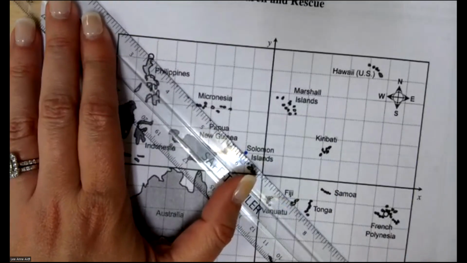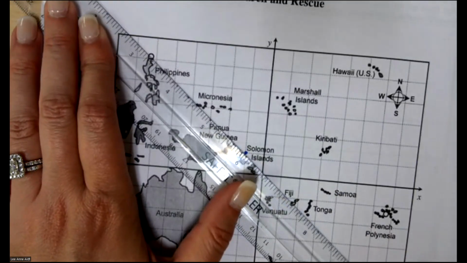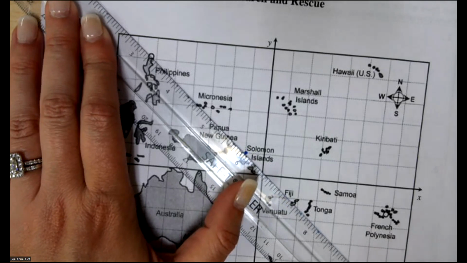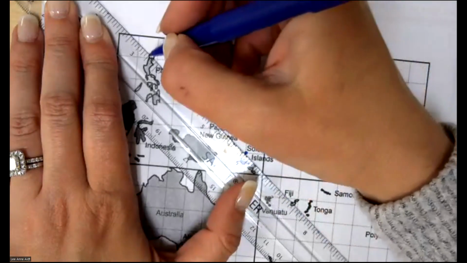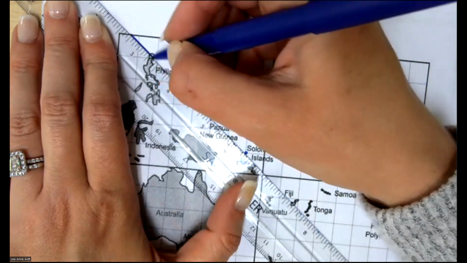Anybody been to the Philippines, and is that where the airport actually is? I have a student in fourth period who just moved here from the Philippines. I should ask her.